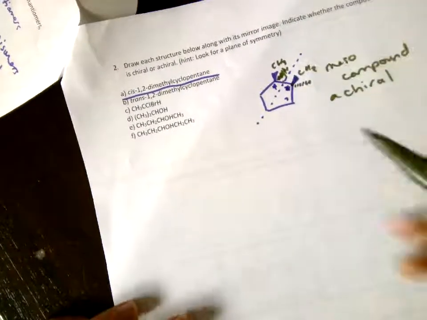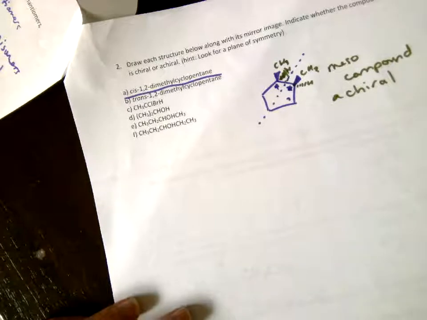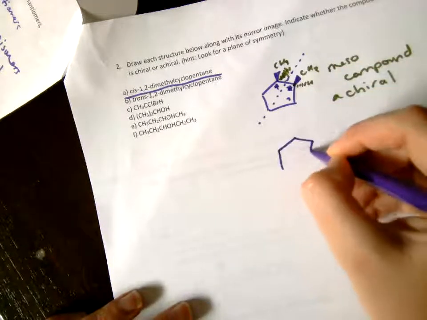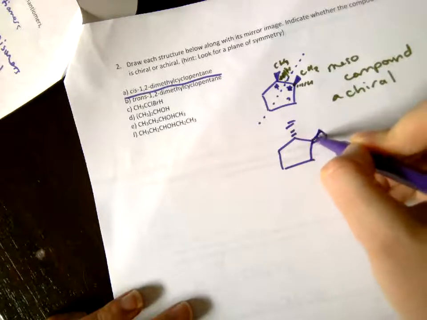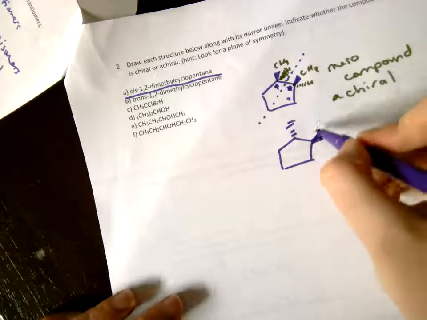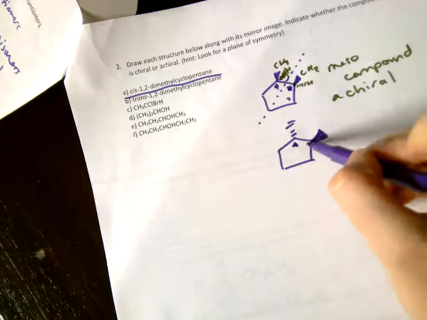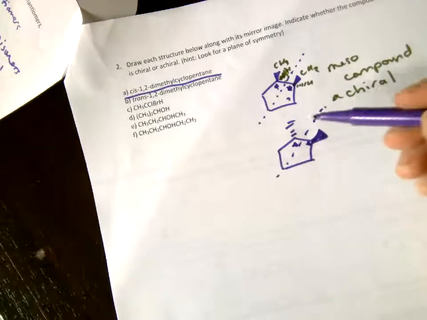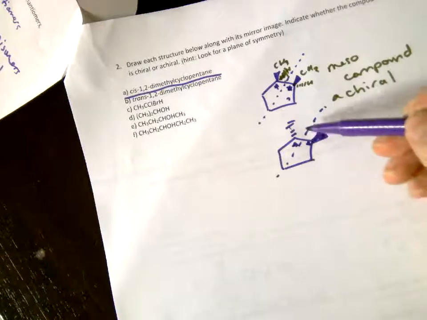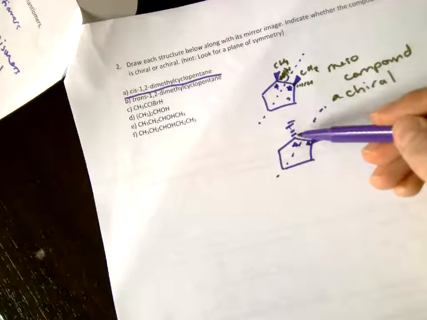Okay, so now we're going to do the same one, but we're going to do it with trans. And I have a sneaking suspicion this will be chiral. So both CH3s, these are again both chiral centers, but in this case, there's not a plane of symmetry right down the middle, because if you reflected this across itself, it would need to also be a wedge. One's pointing up and one's pointing down.